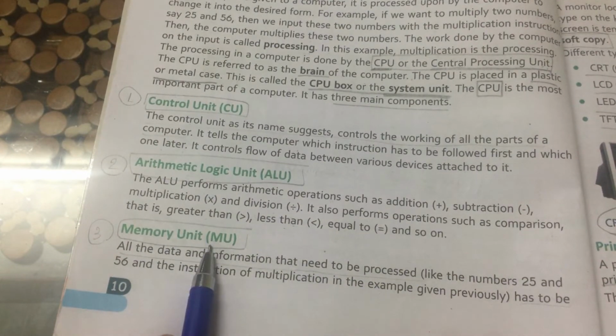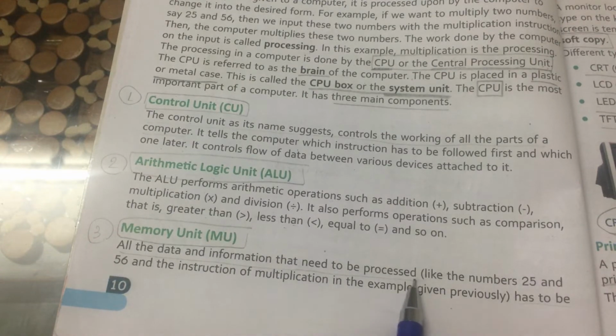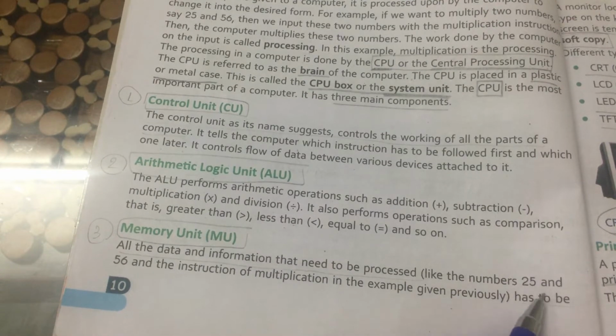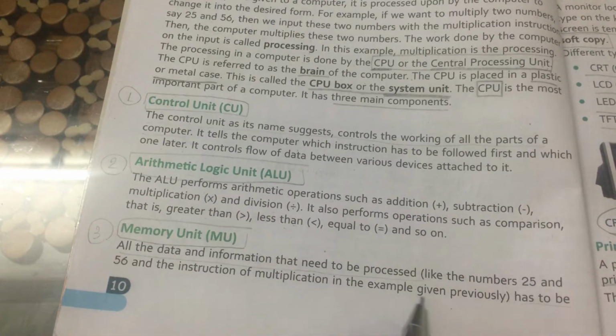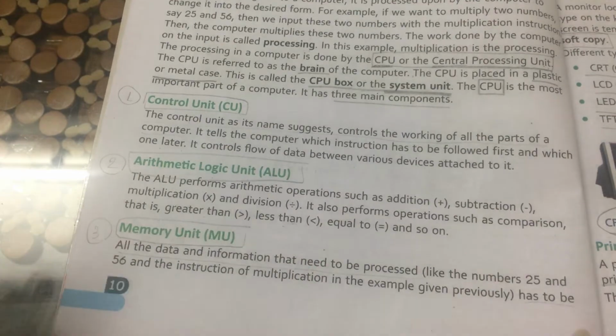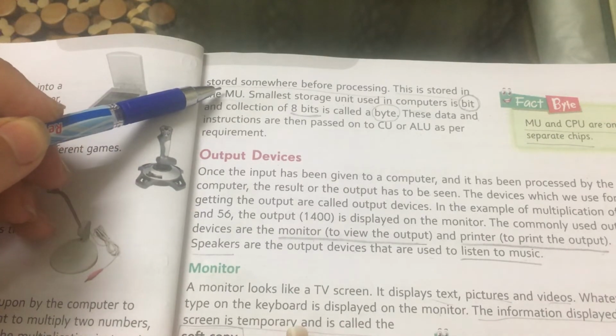Memory unit or MU. All the data and information that need to be processed, like the numbers 25 and 56 and the instructions of multiplication in the example given previously, have to be stored somewhere before processing.